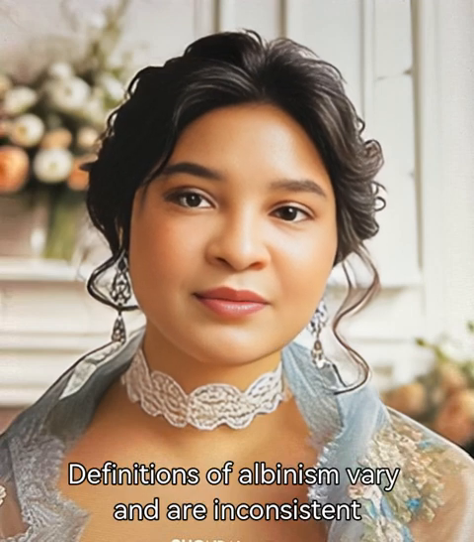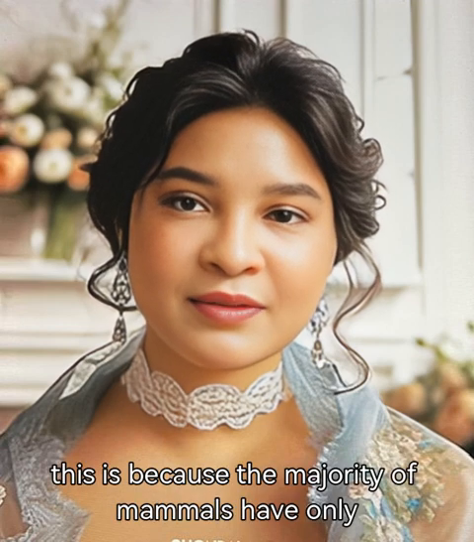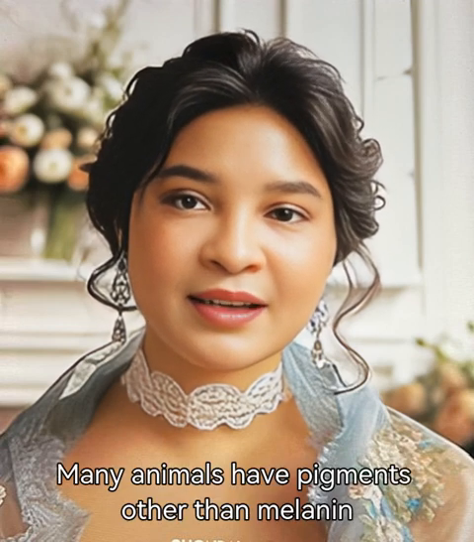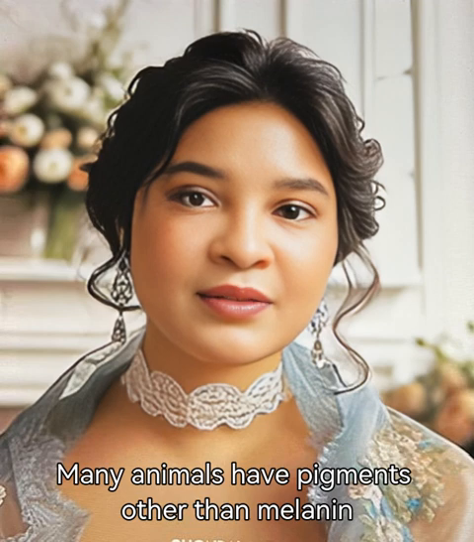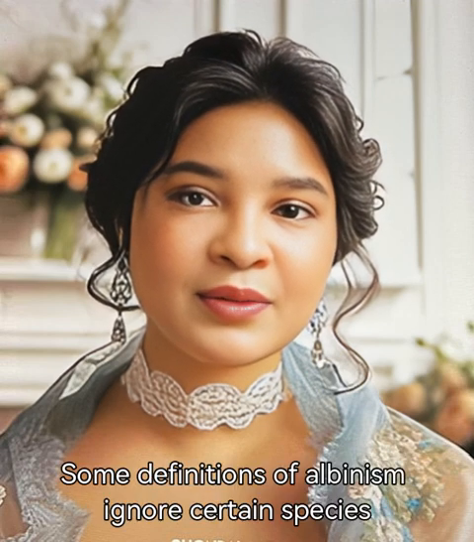Definitions of albinism vary and are inconsistent. While they are clear and precise for humans and other mammals, this is because the majority of mammals have only one pigment, melanin. Many animals have pigments other than melanin, and some also have structural properties like iridescent colors. Some definitions of albinism ignore certain species while including others.